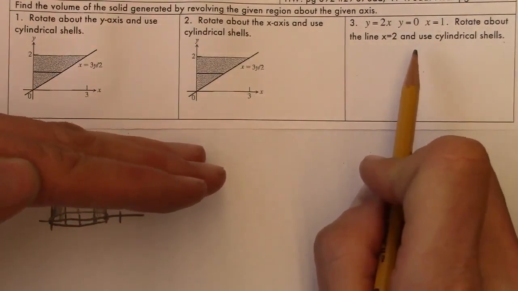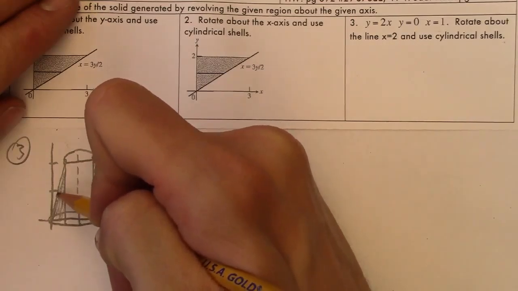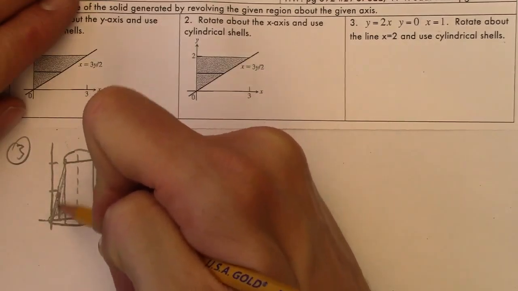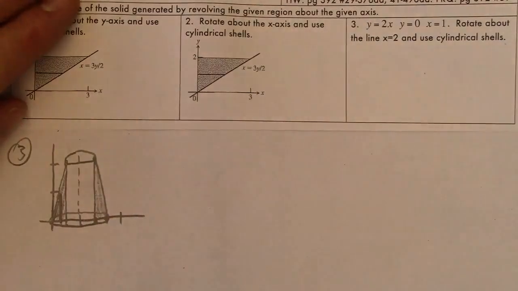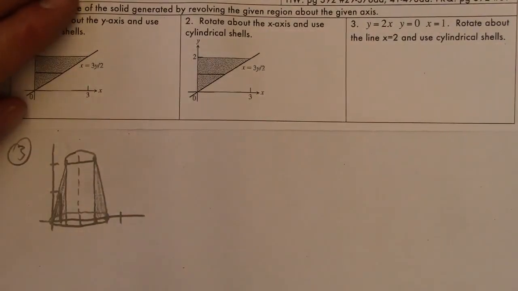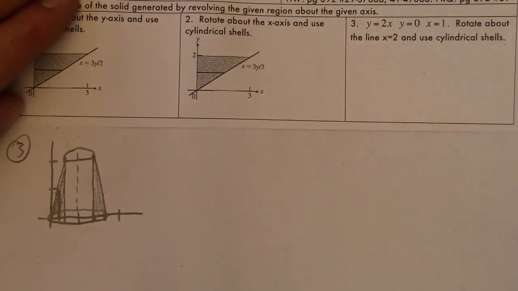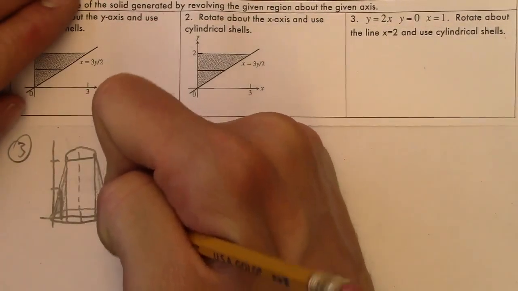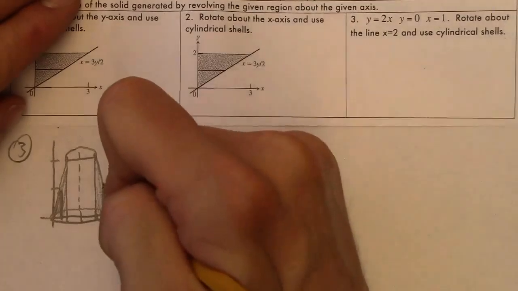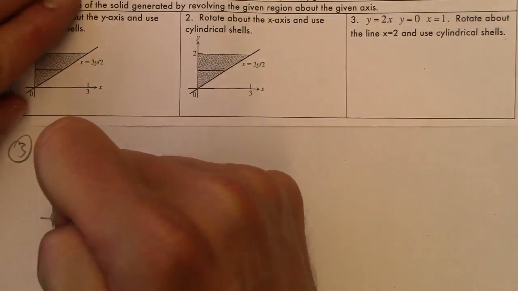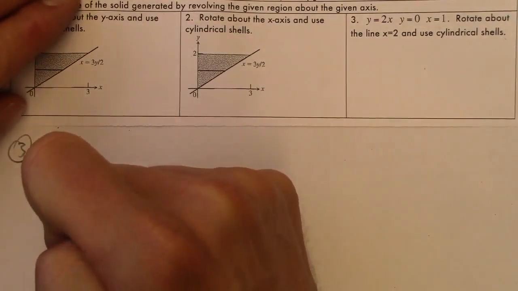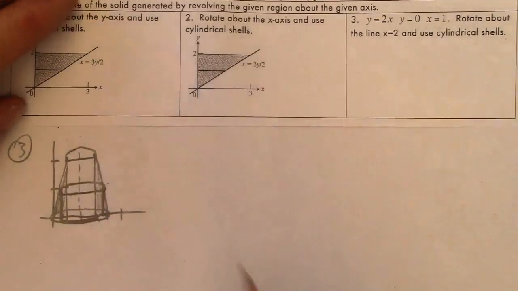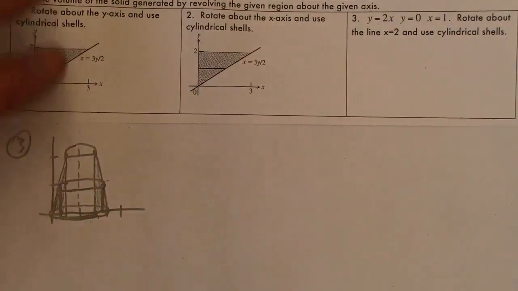So I'm going to go to my original region, and I'm going to slice, and I'm going to connect the slice to the original curve y equals 2x. Then I'm going to draw the symmetrical slice over here. And that means I have a cylindrical shell inside of there, which is hard to see.